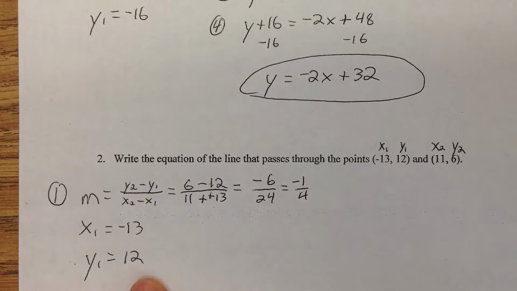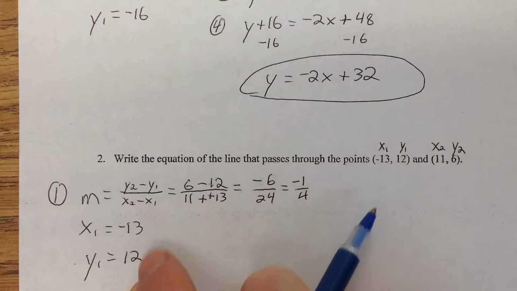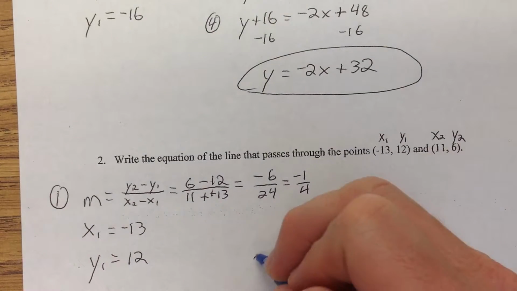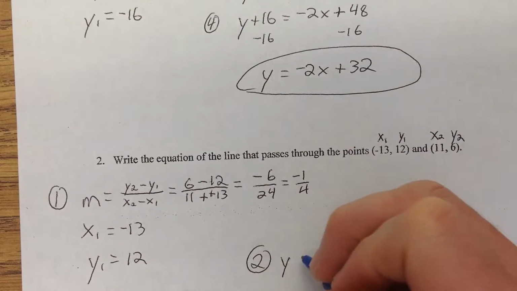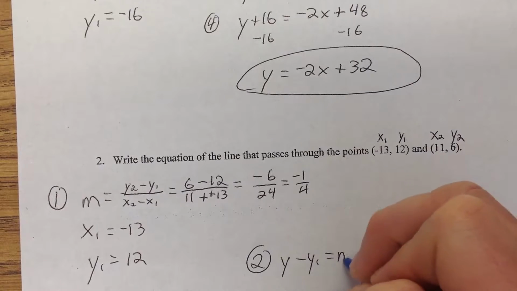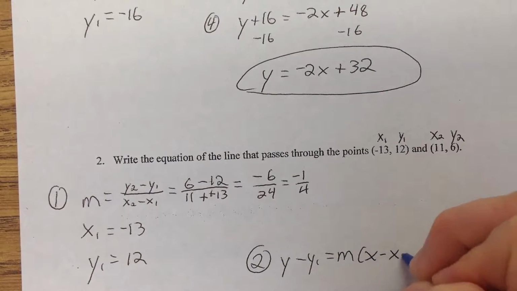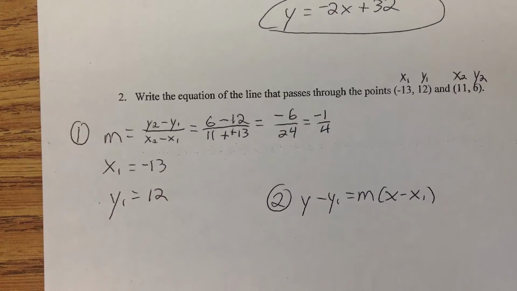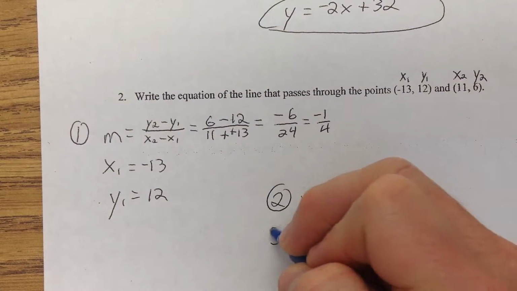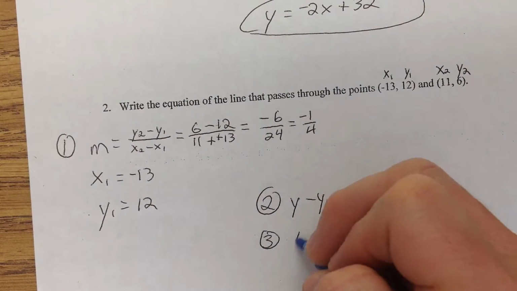And now I have all 3 pieces of information that I need. So I can go y minus y1 equals m times x minus x1. I can plug in my information.